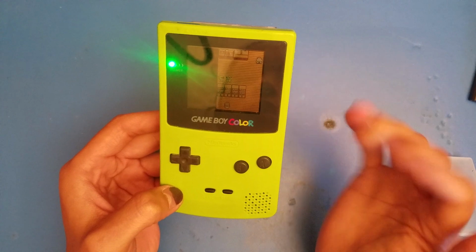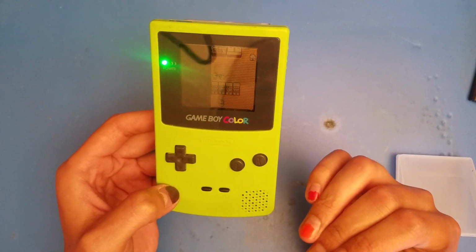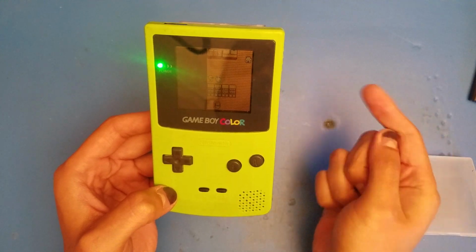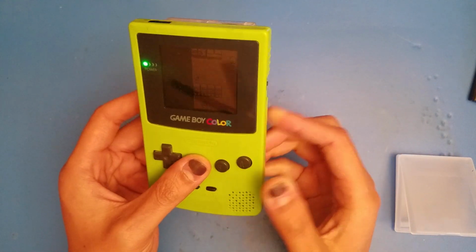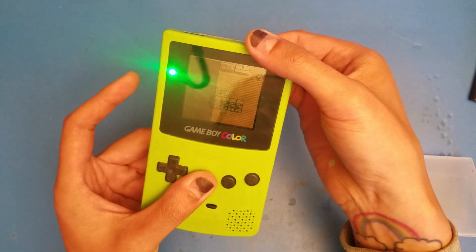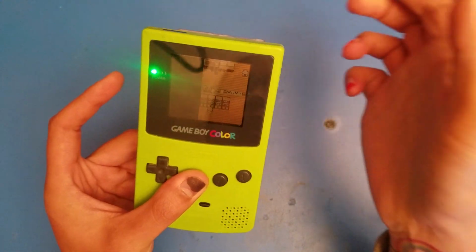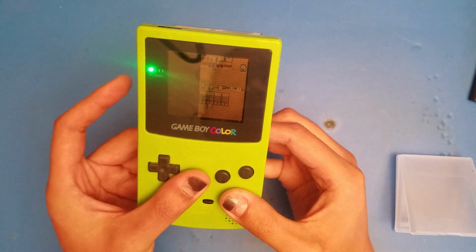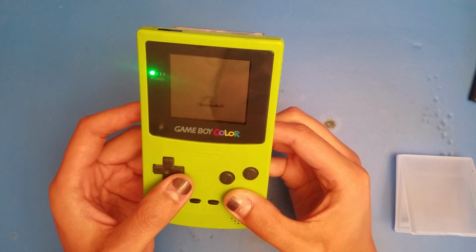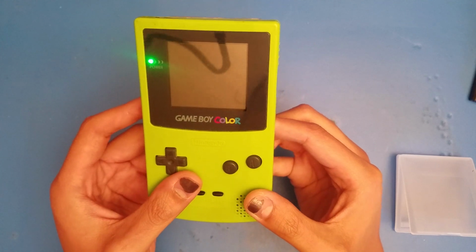Every time you turn it off, if you don't upload it to your SD card, you'll lose your spot. To upload to your SD card before you turn it off, you have to hold the button. And then it should restart.